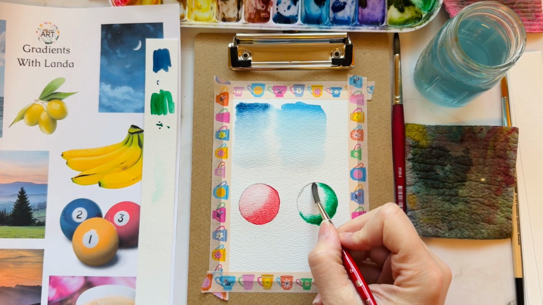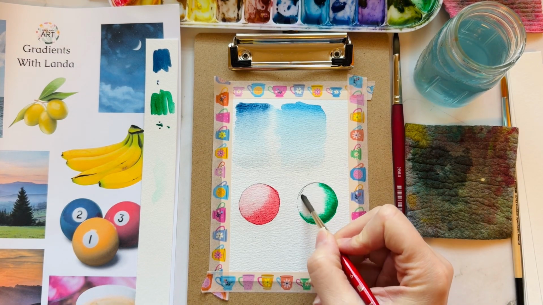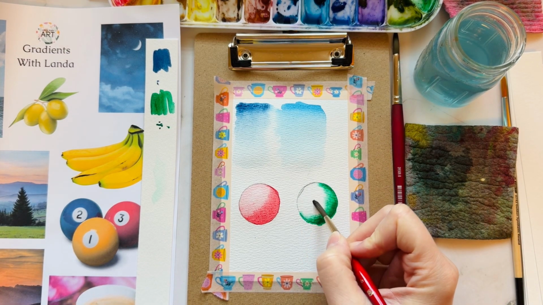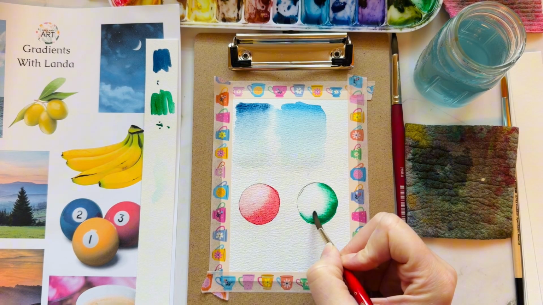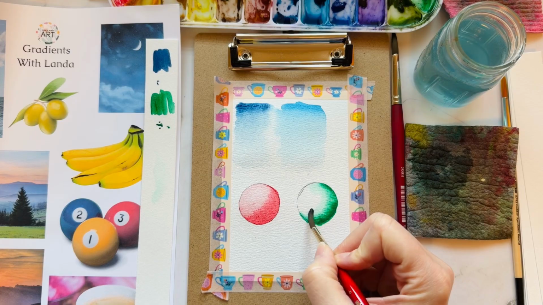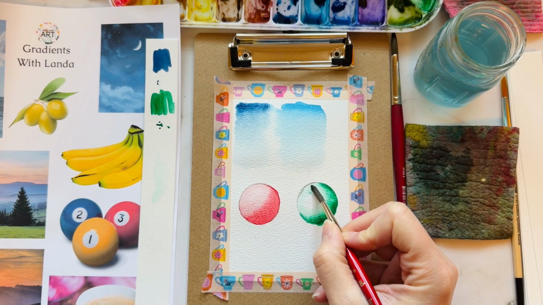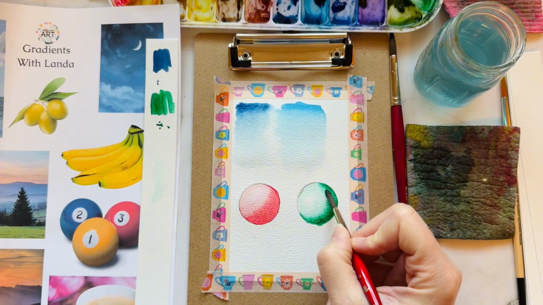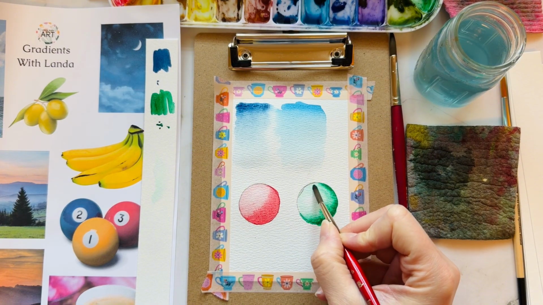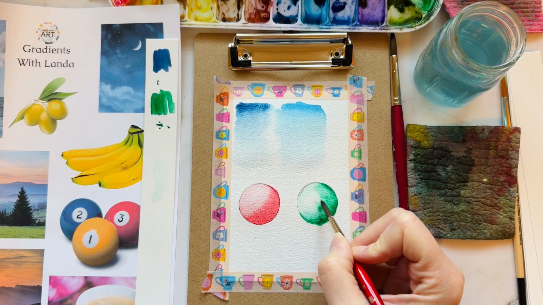So my damp brush is going to start in that dry, not dry, but the white area. And I'm going to start to paint towards that. I'm going to touch the edge of where that paint is, and then I'm going to drag it out just like I did before. And if I need to go back, I push back into it, and then I drag some of that out.